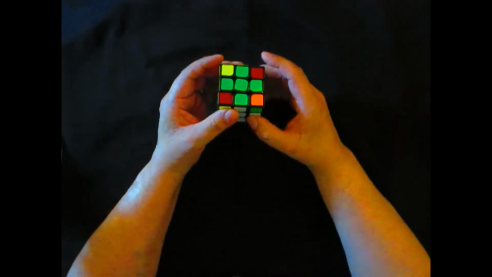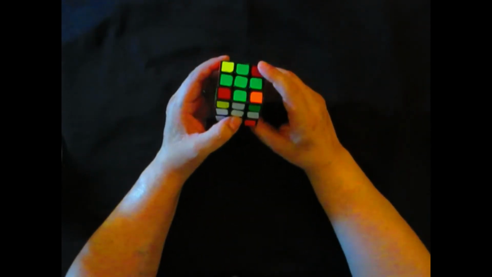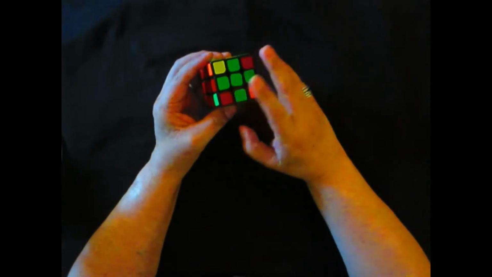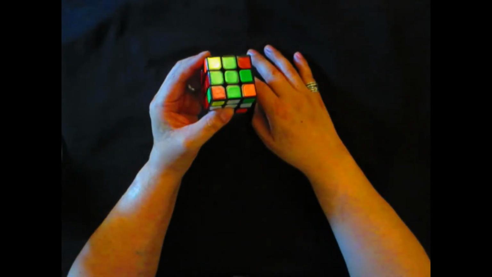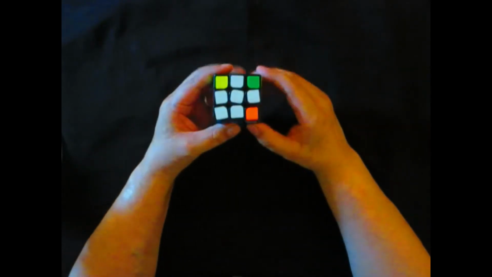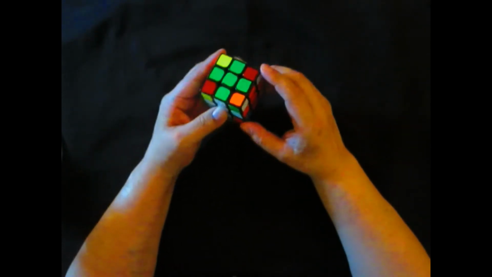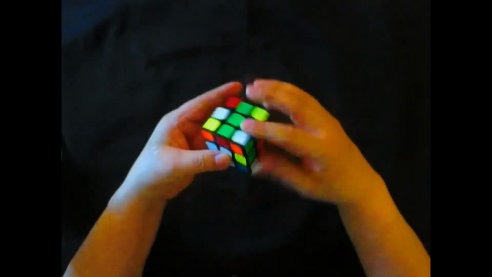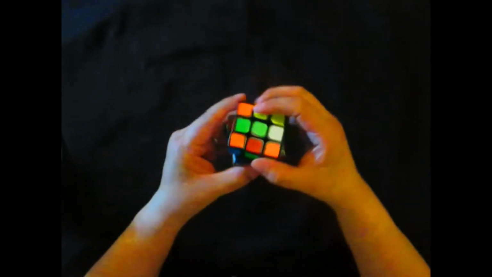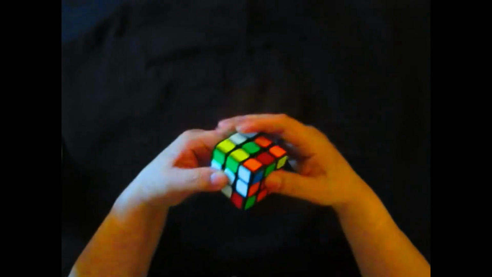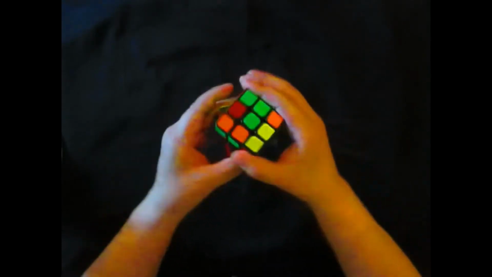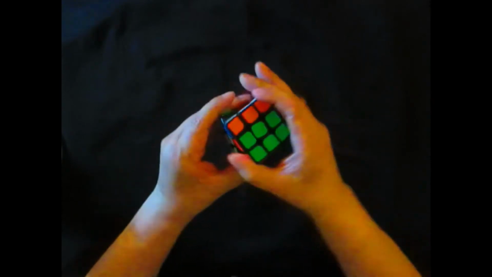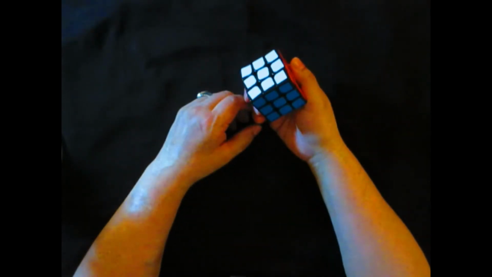And now we apply the Dive Slide algorithm. Now this is the result that's going to take us to a home run. All right, so let's do it. And voila.